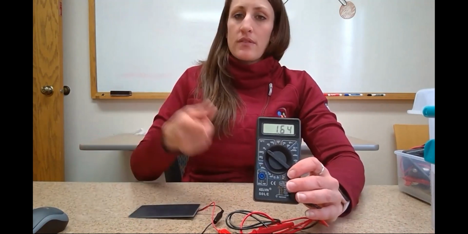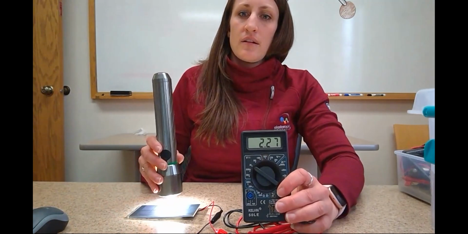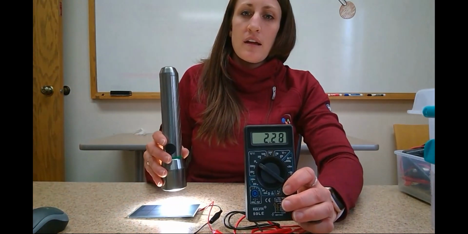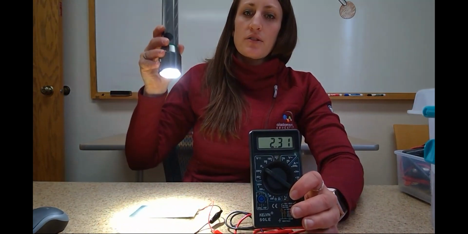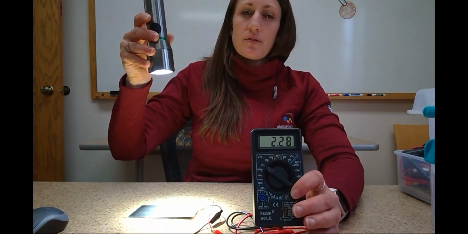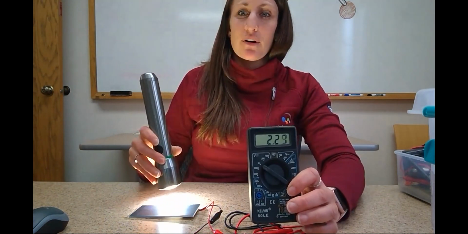But because there's a little bit of light in the room, we're already making a little bit of electricity. But if I added a bright sun to that, it's gonna go up, right? And as I move the sun further away or closer, or get the angle just right, I can produce different amounts of electricity. Pretty cool, huh?